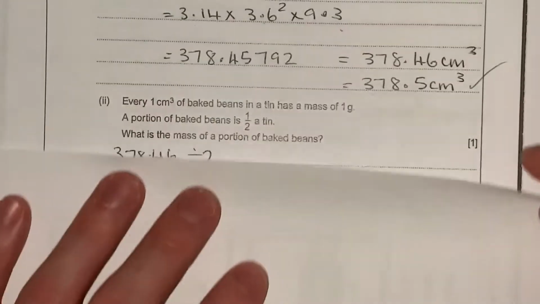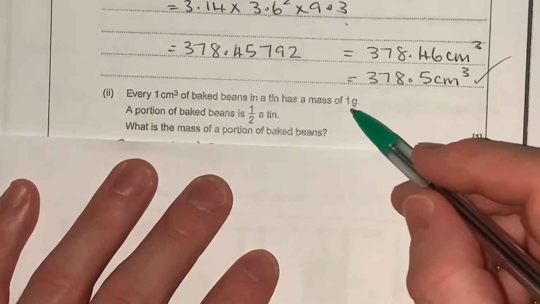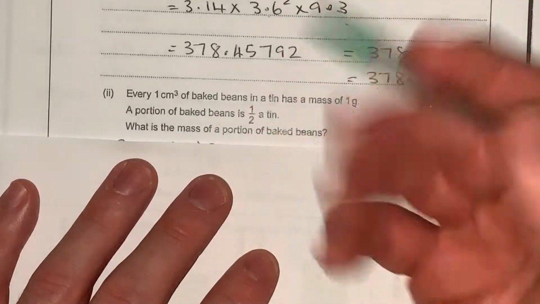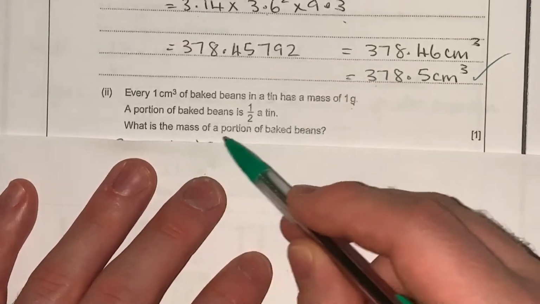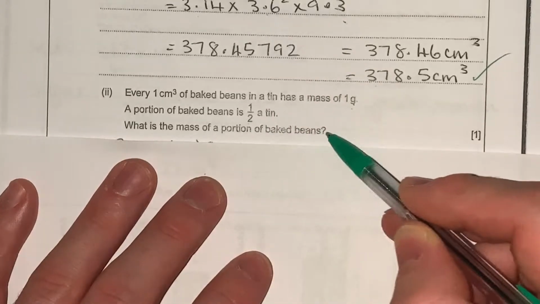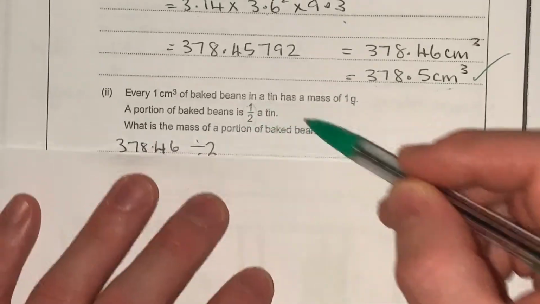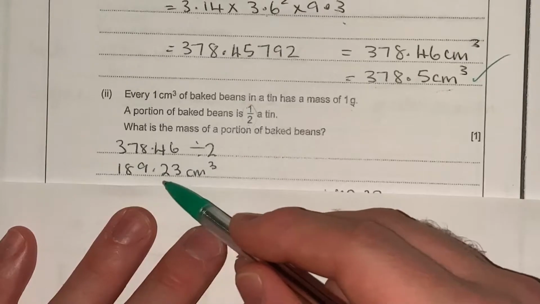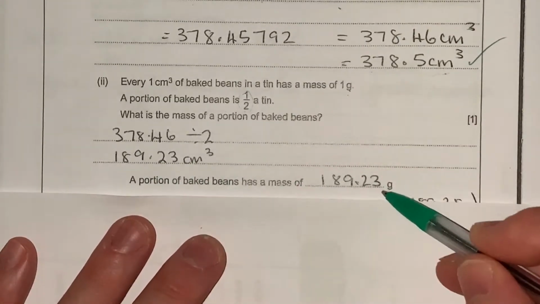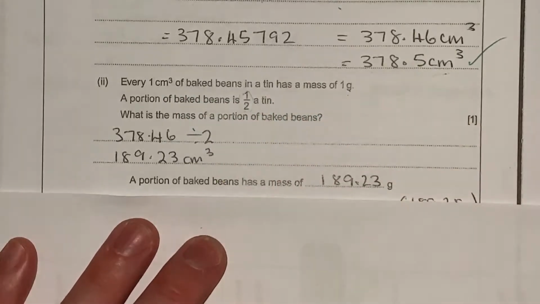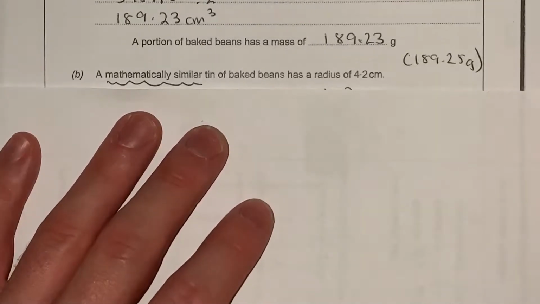Okay, nice, easy. Next one says every 1 centimeter cubed of baked beans in a tin has a mass of 1 gram. So 1 gram is 1 centimeters cubed. A portion of baked beans is half of a tin. What is the mass of a portion of baked beans? Well, if we know the full tin is this number here, half of it is a portion, so I got to halve that answer, which is 189.23 or something slightly different if you rounded. But then all I got to do is write that in grams because 1 centimeters cubed is the same as a gram.